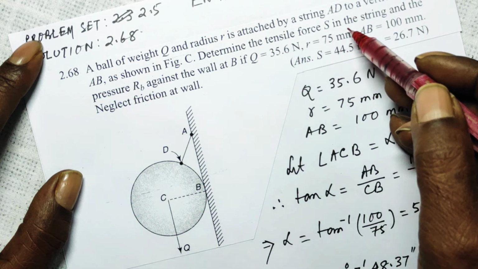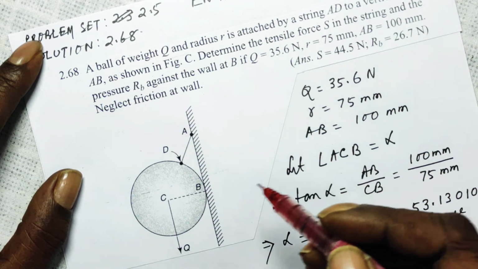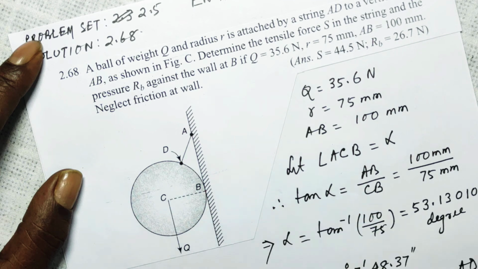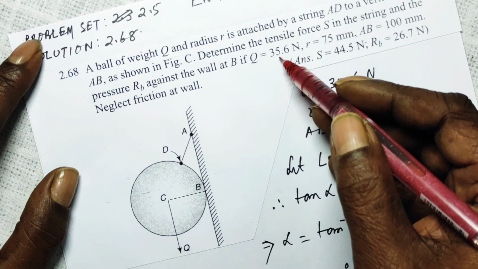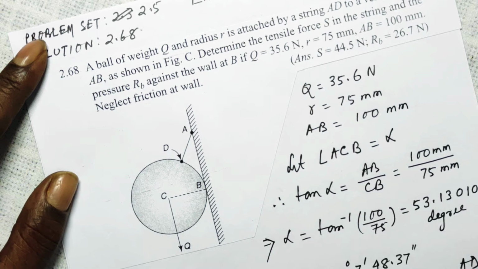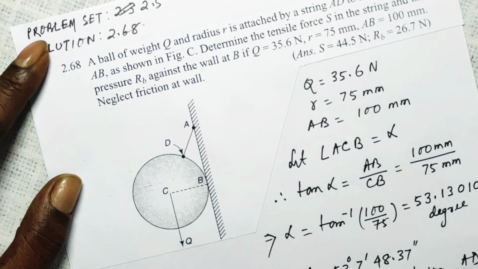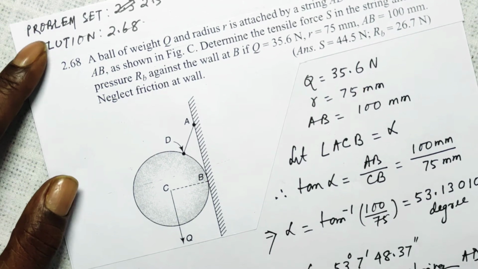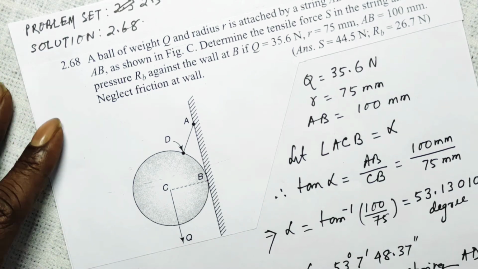Determine the tensile forces in the string and the pressure RB, here the pressure RB against the wall at B. If Q is equal to 35.6 Newton, radius of the ball is 75 millimeter, and AB is given as 100 millimeter. There is no friction.